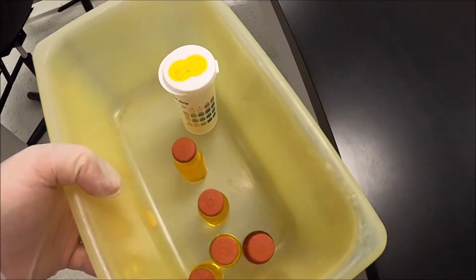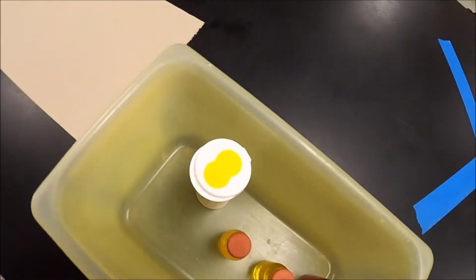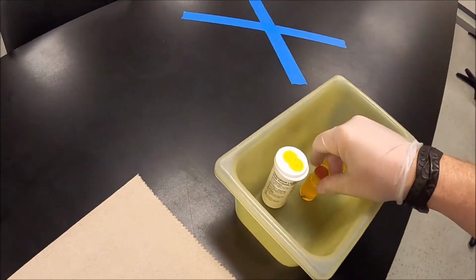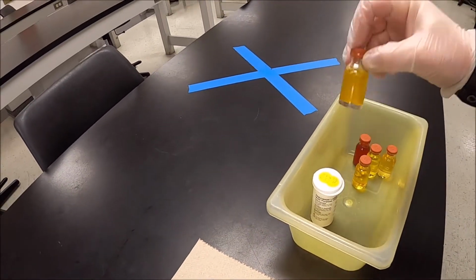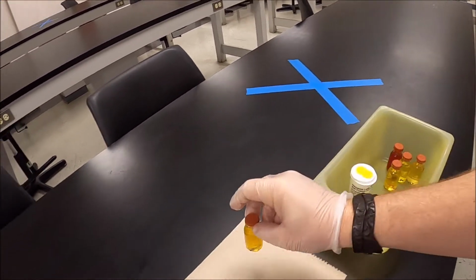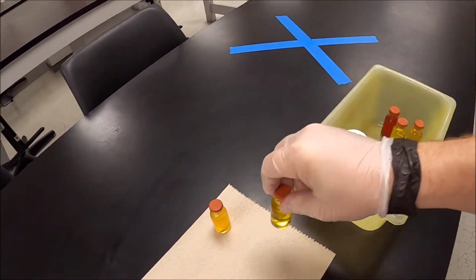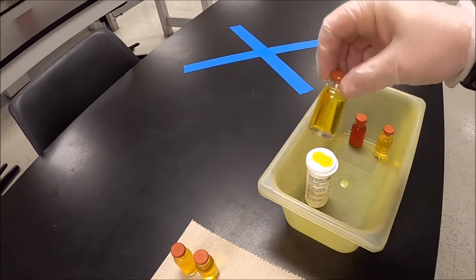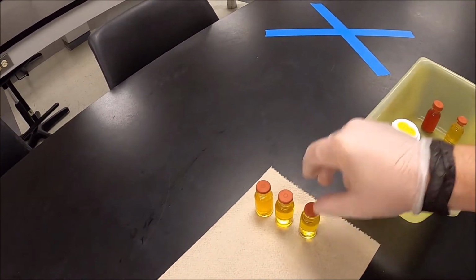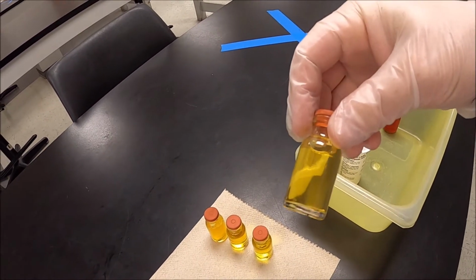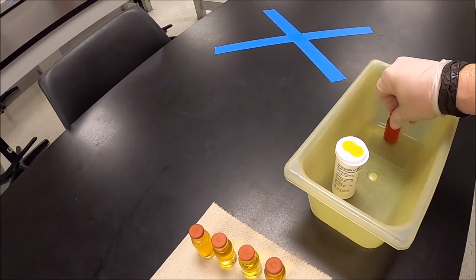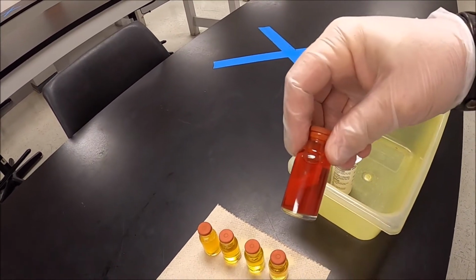Look what I have, folks. Here we have some urine samples. I mean, they're not really urine samples. They're pretend urine samples, but they're close enough for our purposes to learn something from.